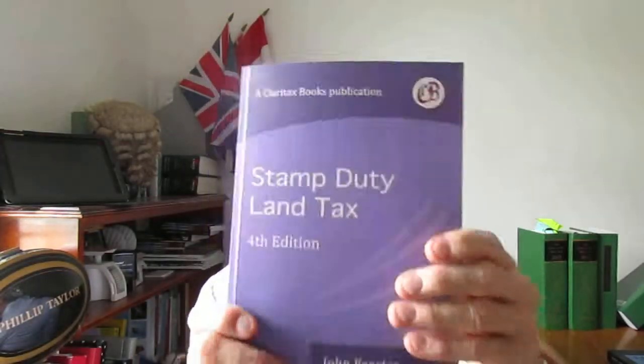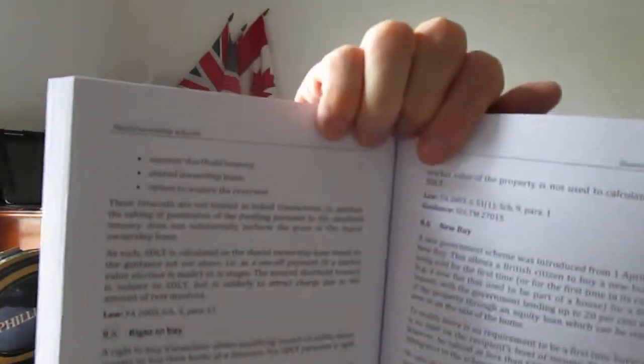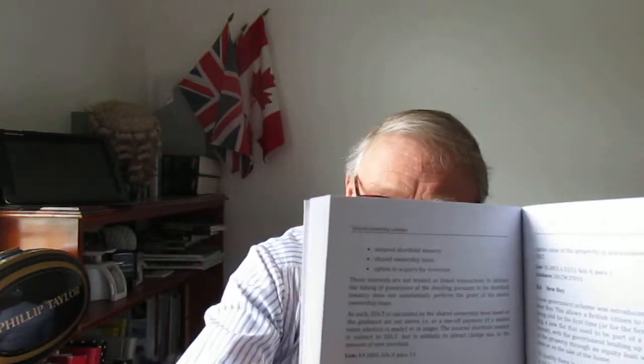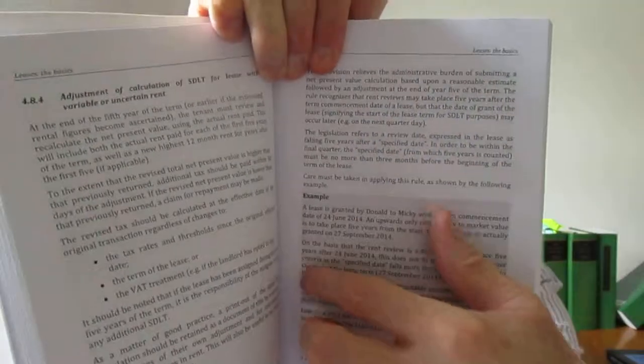Here's the book again. It's a paperback, as I say. There we go, 260-odd pages. Just opening it in the middle, you can see there's a shared ownership schemes section there. Again, as I say, you've got the paragraph numbering at the sides, very useful to find things. Useful use of bullet points is made, which I found quite helpful. You do have shaded areas too, which give you examples.